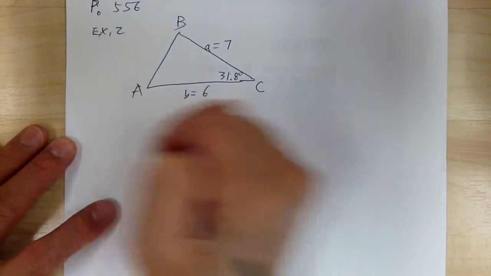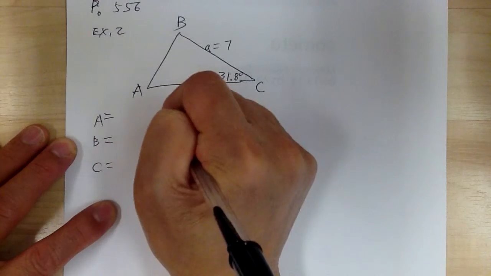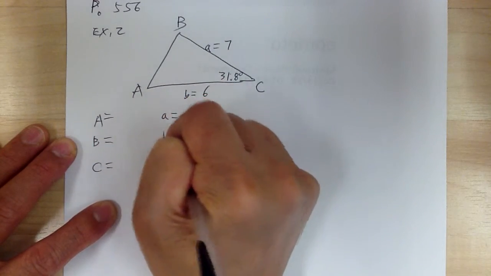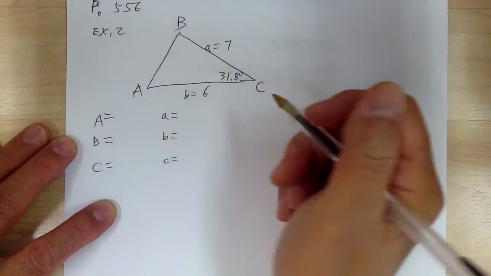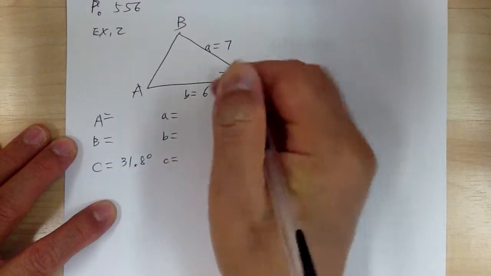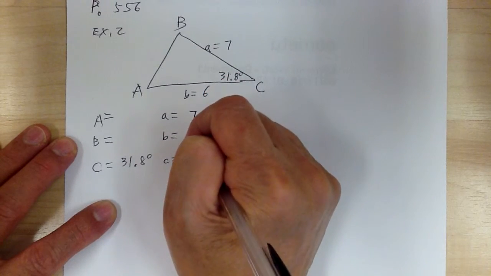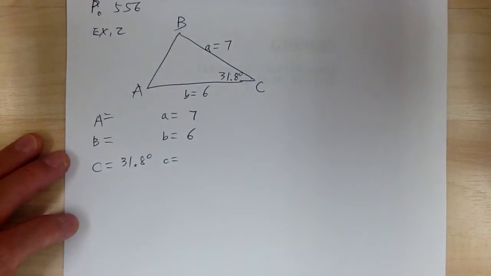Right away, you can write down your A, B, C, small a, small b, small c, and put all your information there.